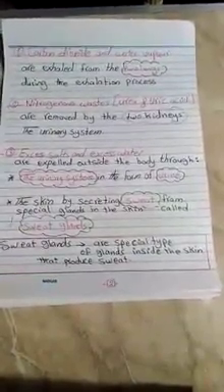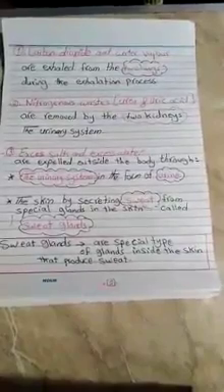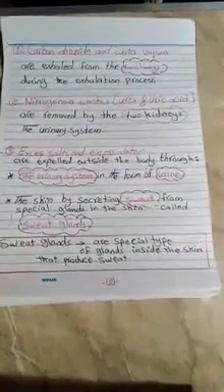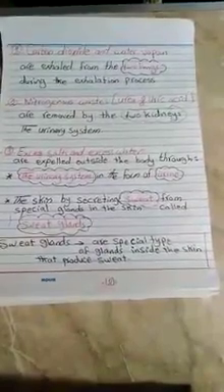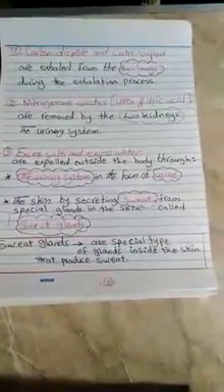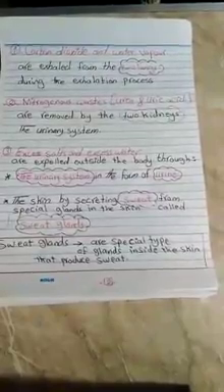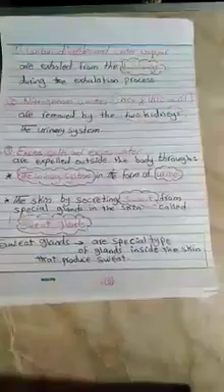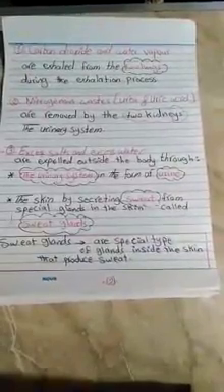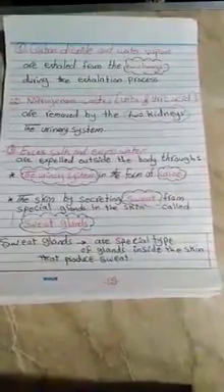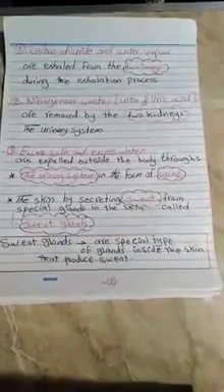Third, excess salts and excess water are expelled outside the body through the urinary system in the form of urine, or through the skin by secreting sweat from special glands in the skin called sweat glands.